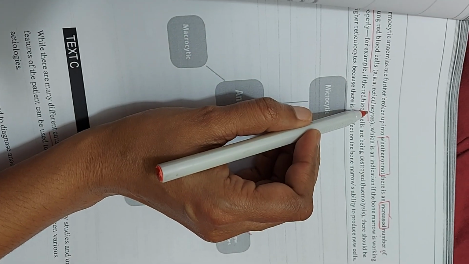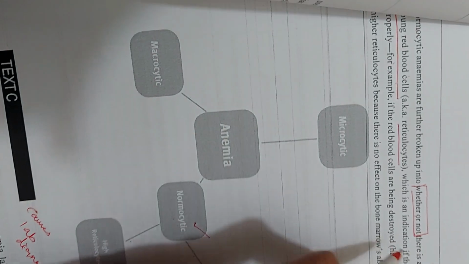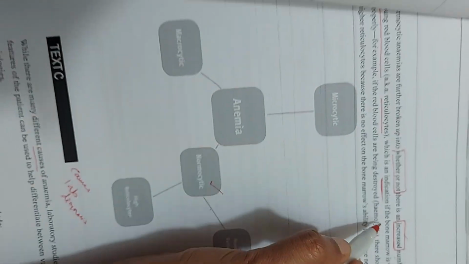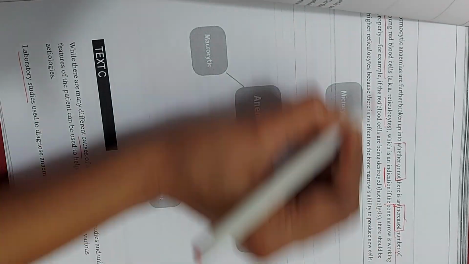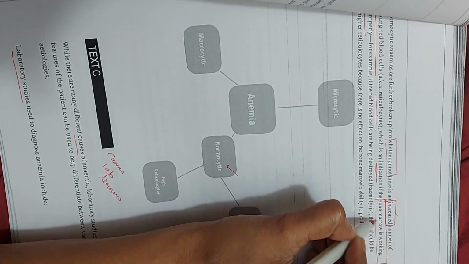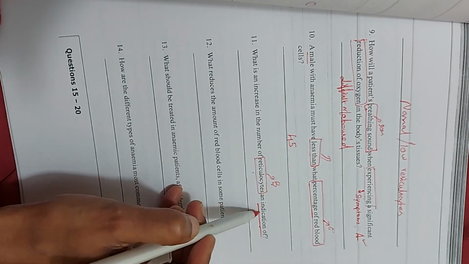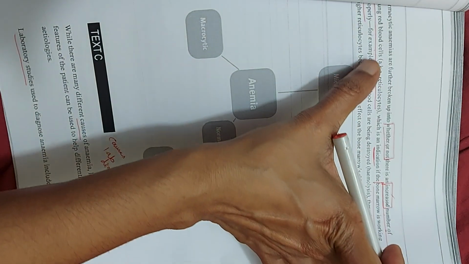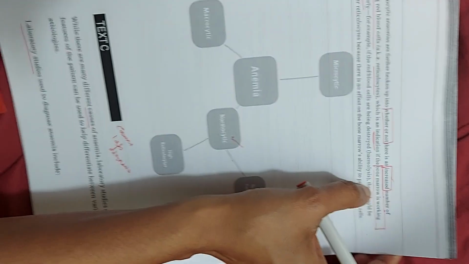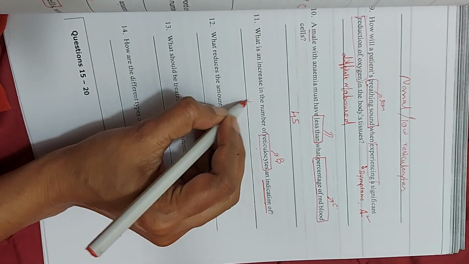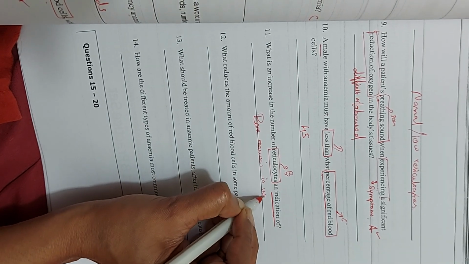Reticulocytes we have seen here, right? If you see these reticulocytes, they are an indication of whether the bone marrow is working properly or not. So your question is the increase in number of reticulocytes, an indication of what? Increase in the number of young red blood cells, otherwise called reticulocytes, is an indication that the bone marrow is working properly. So I am writing: bone marrow is working properly.